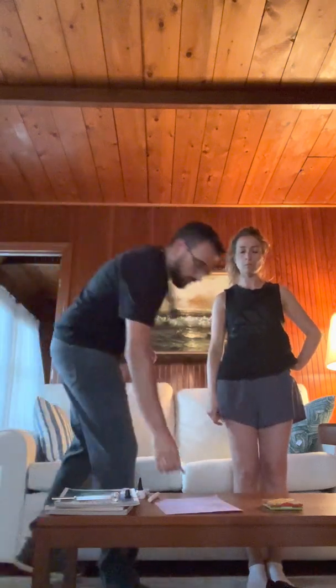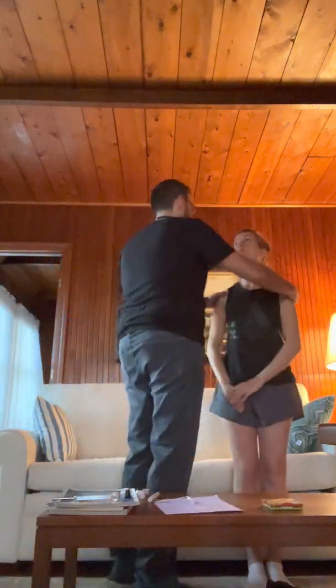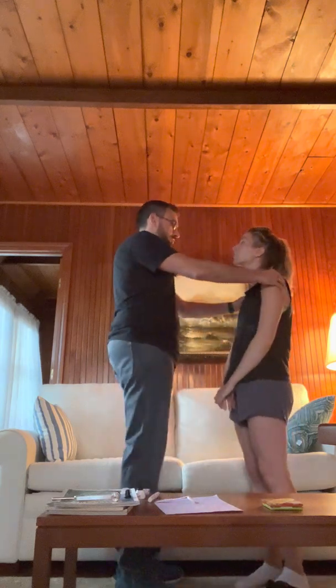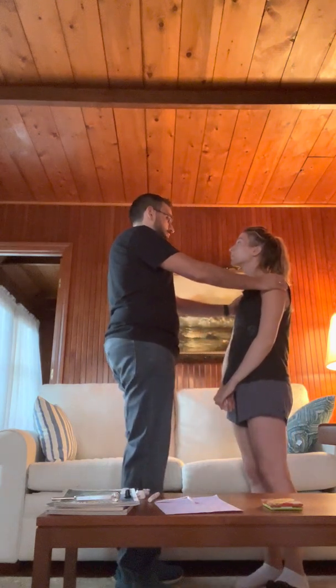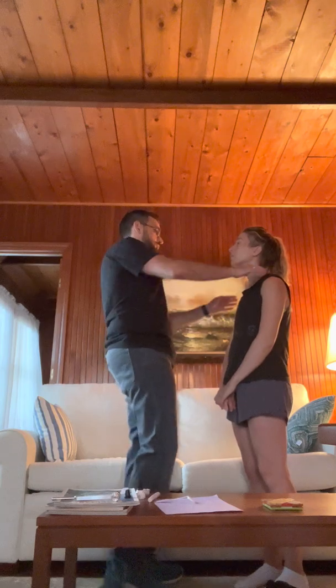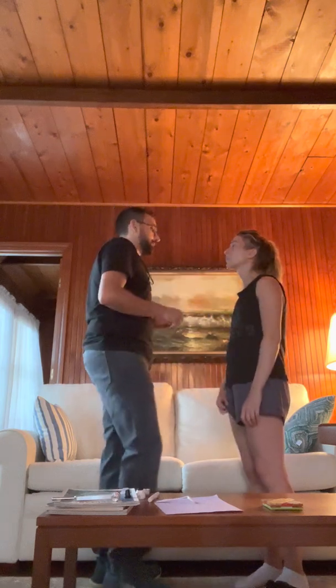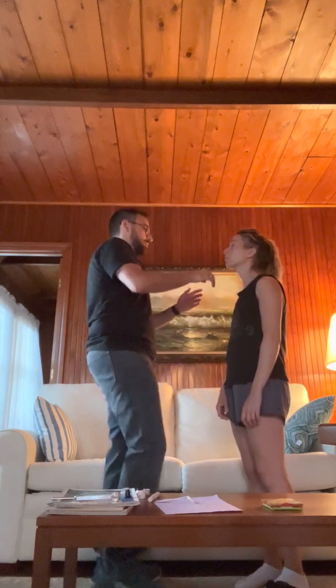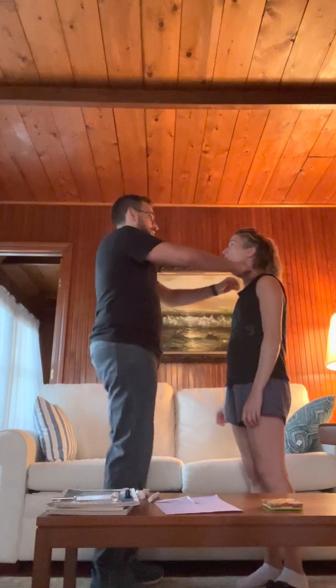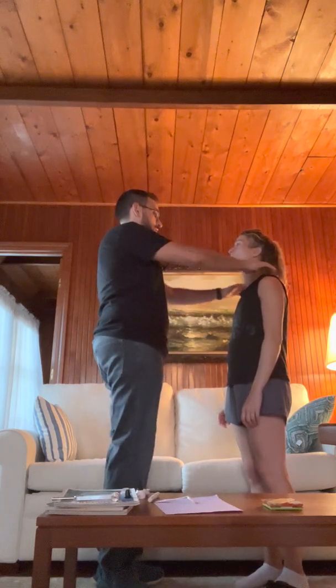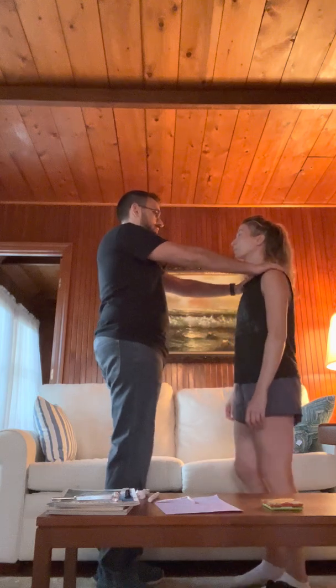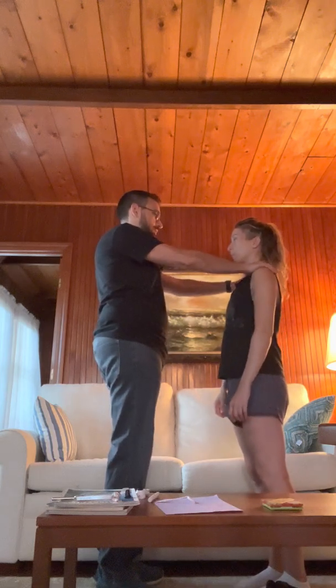We're going to check your scapula, so your shoulders. We're going to check one of the cranial nerves that we didn't check earlier. So that's the accessory cranial nerve. So I want you to press against my, shrug your shoulders basically.